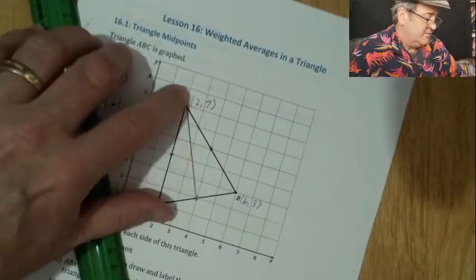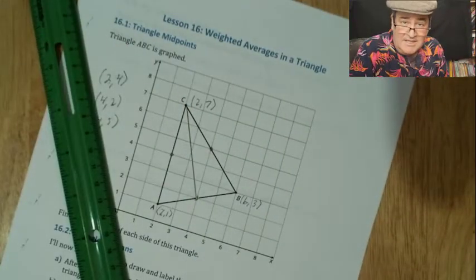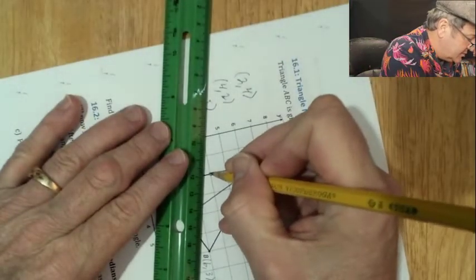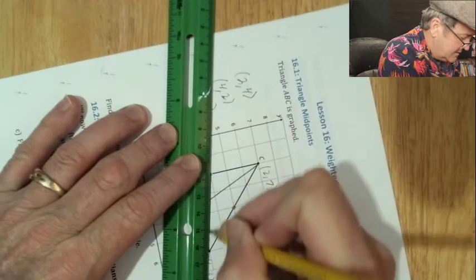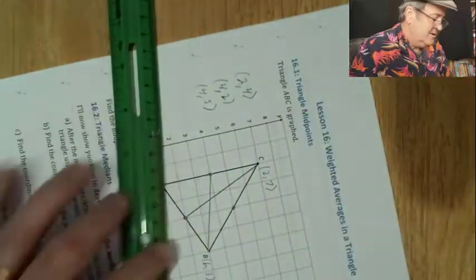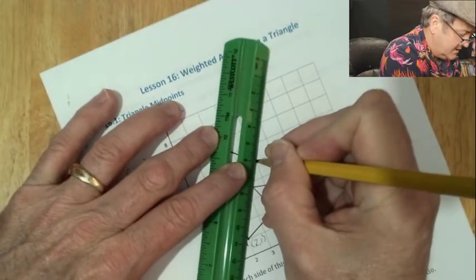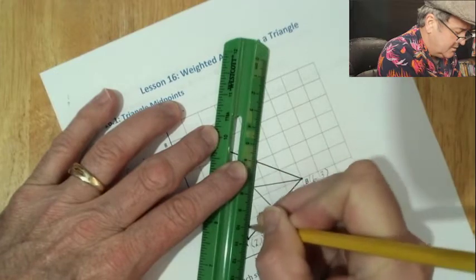That is a median of the triangle. We do the same thing for this one, starting right there and connecting it to this vertex. There are 3 medians for every triangle, each going from one side all the way across to the other.